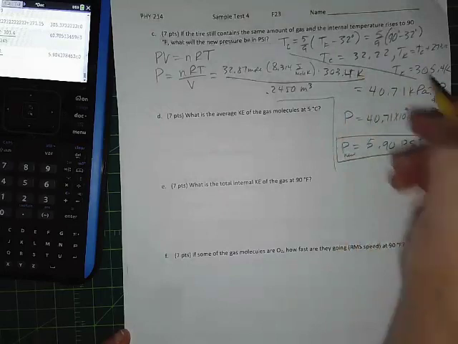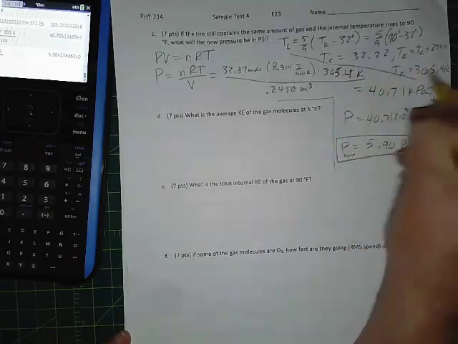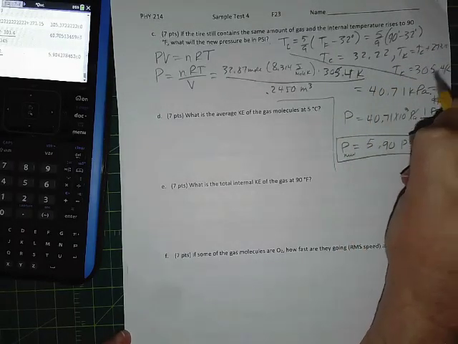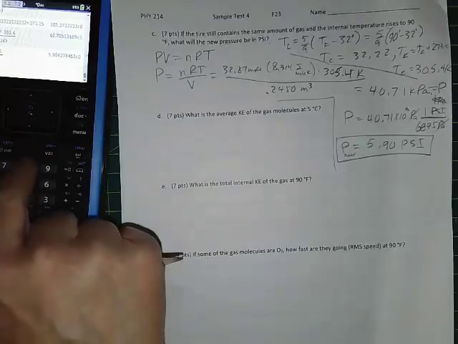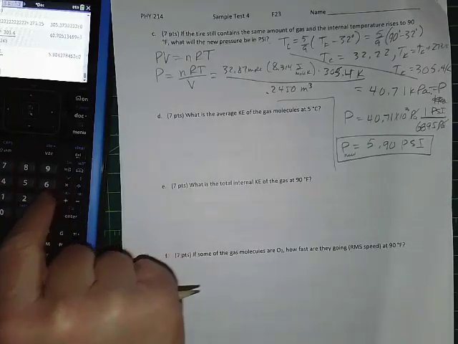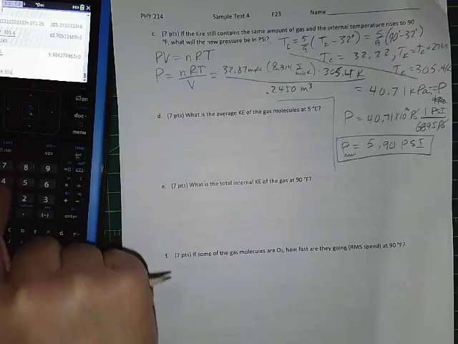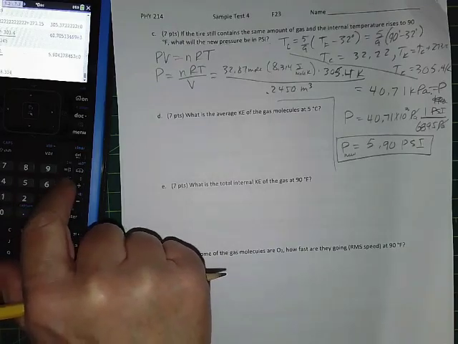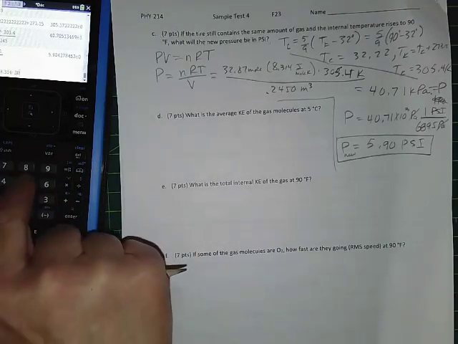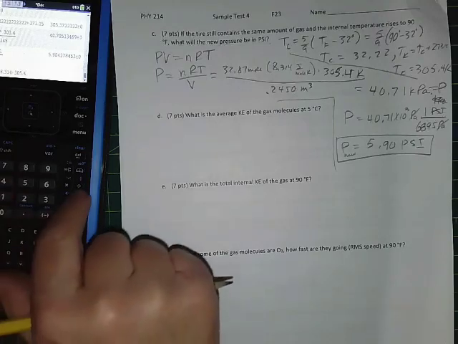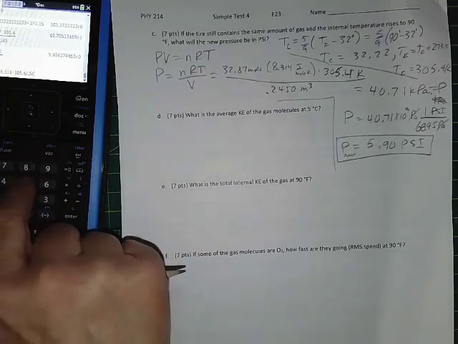I got the wrong temperature, 305.4. Let's try that again, 32.87 times 8.314 times 305.4 divided by 0.2450.